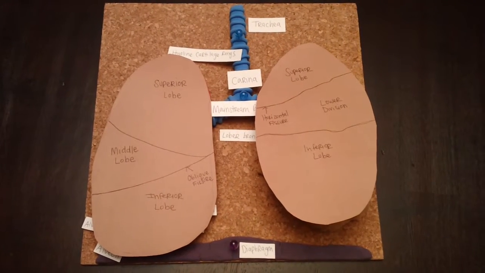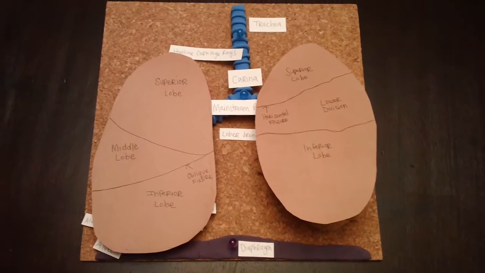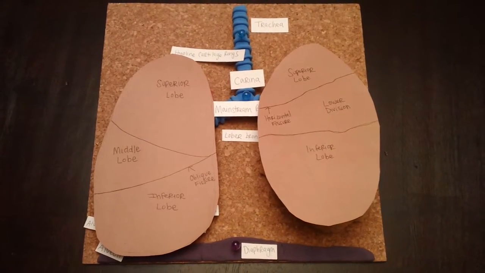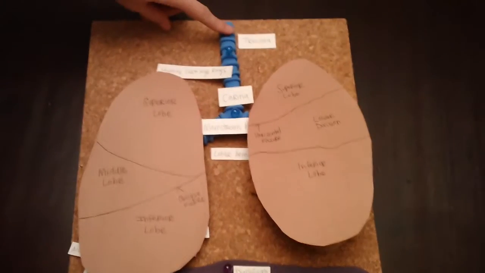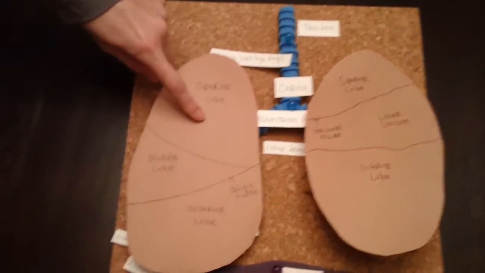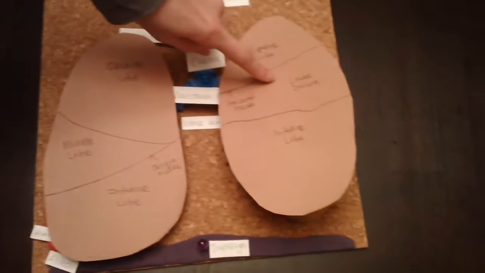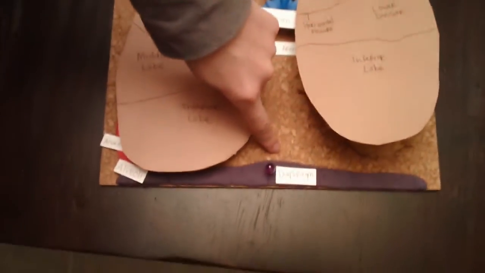This is my diagram of the trachea and lungs. To begin with, I would like to discuss the overall anatomy. Here is the trachea, the right lung, the left lung, and the diaphragm.